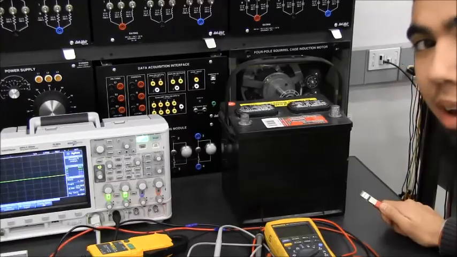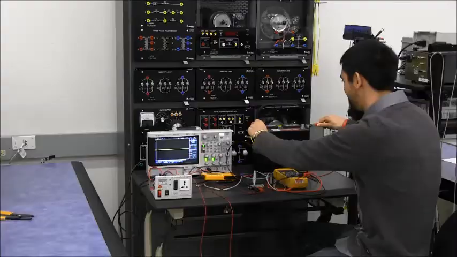Now I'm going to connect this battery. Let's see if it works. Well, we'll have to get that fixed for next time.